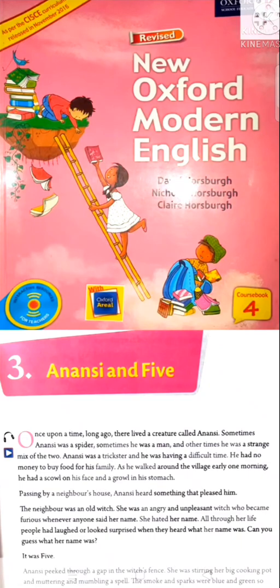Students, today we came up with the textbook New Oxford Modern English, and as you know, the authors of this particular book are David Hosbach, Nicholas Hosbach, and Clary Hosbach, and this particular course book is for grade 4 students. So let's start with Unit 3 of this particular book, that is Anansi and 5.